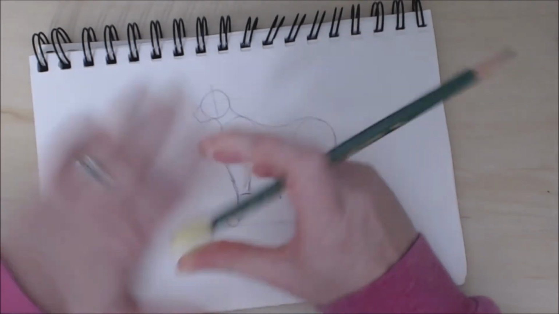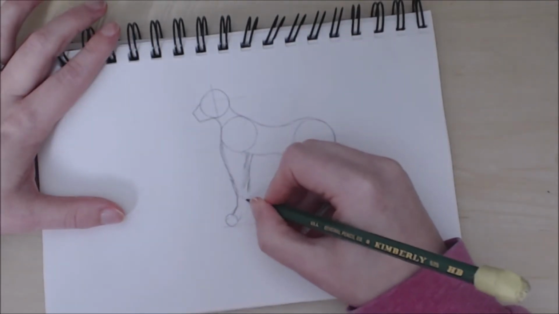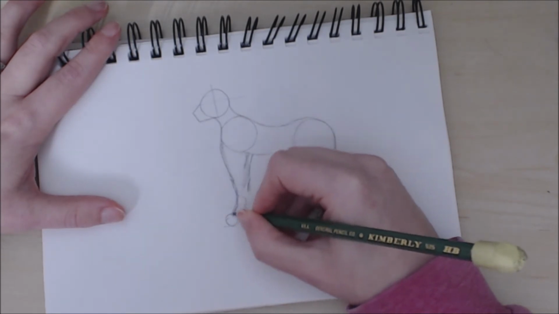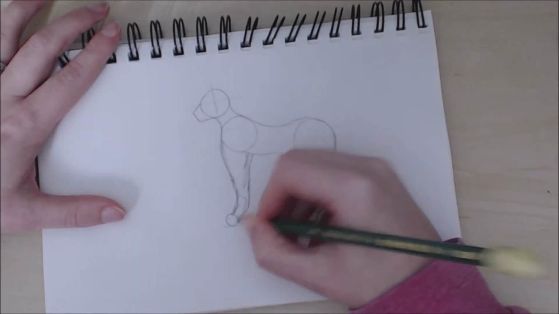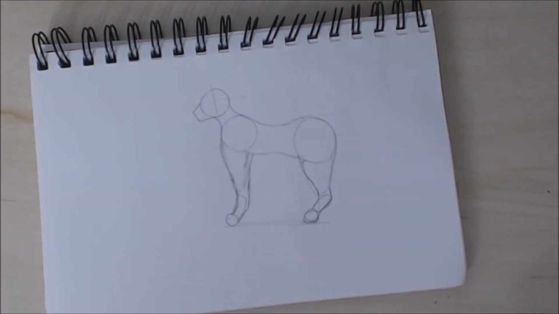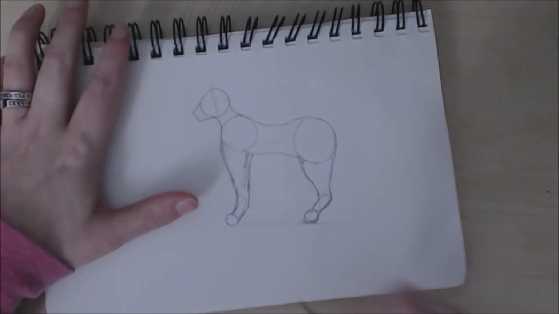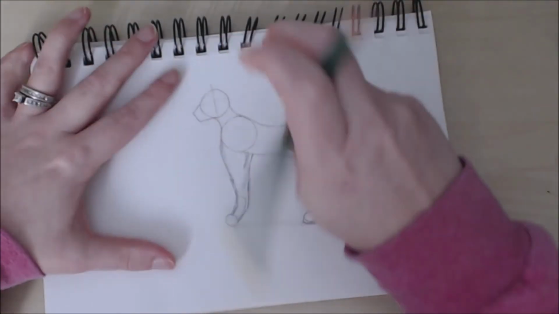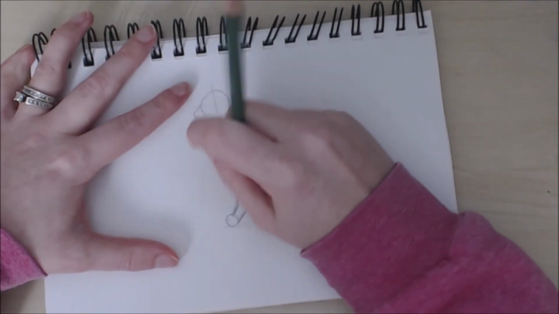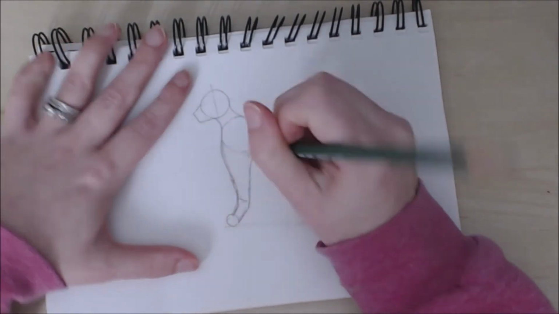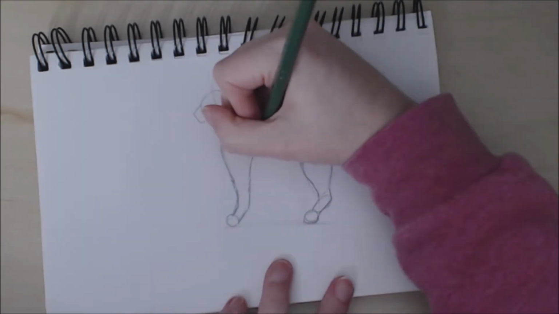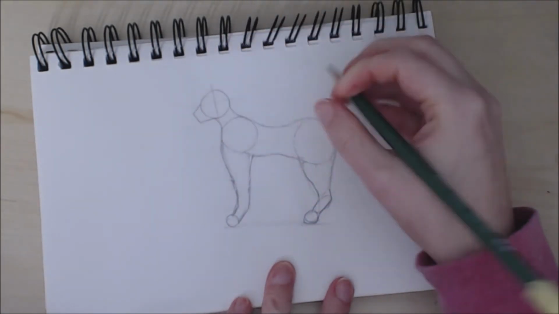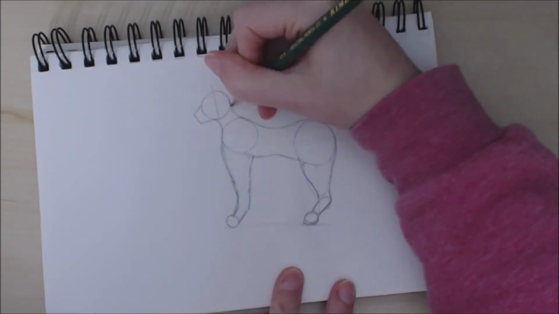Might have gotten this oval off a little bit. We might want to make it there. This is kind of turning more into looking like a cheetah than a house cat, but we'll go with it.